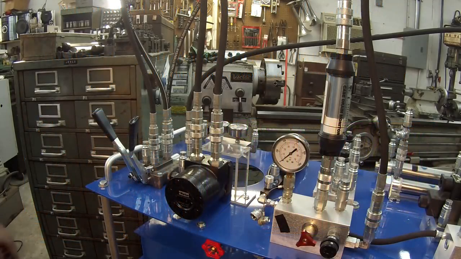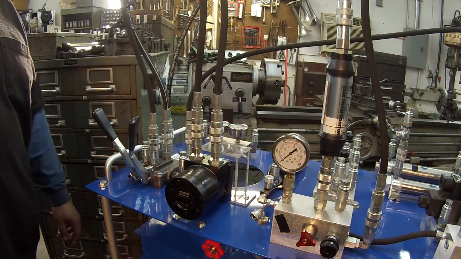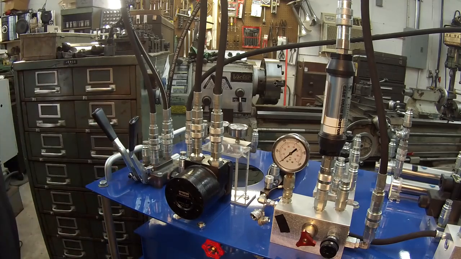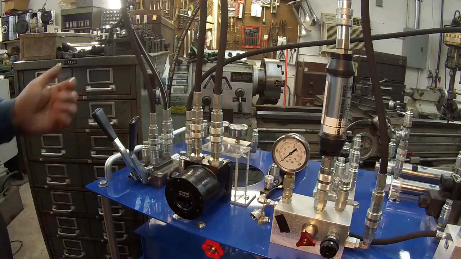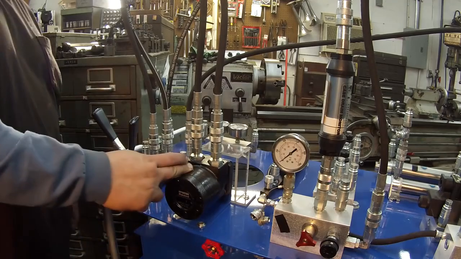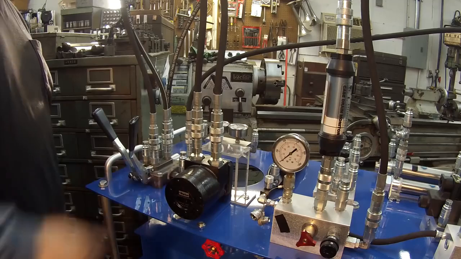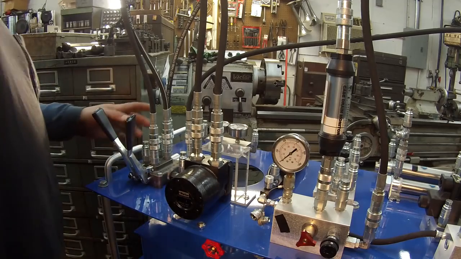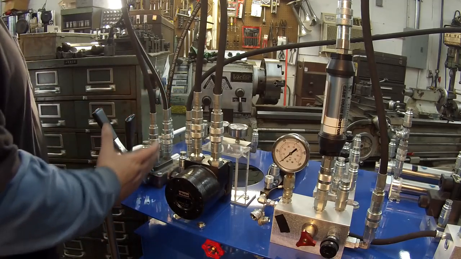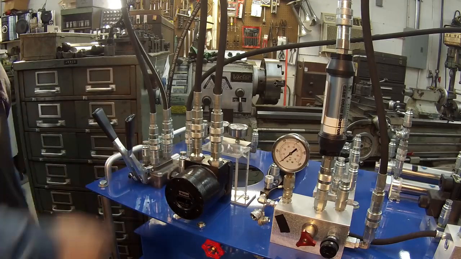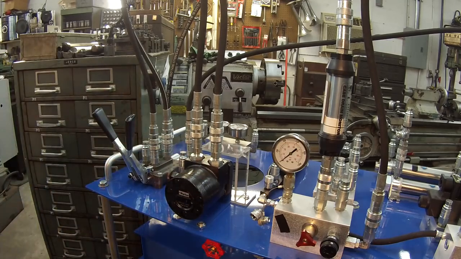Hey guys, Adam. I just wanted to play around with the little test unit for a second before we get ready to put this up. So I decided that I was going to run this little hydraulic motor right here. We've got the lines hooked to this one valve here, and we'll watch this little motor run.